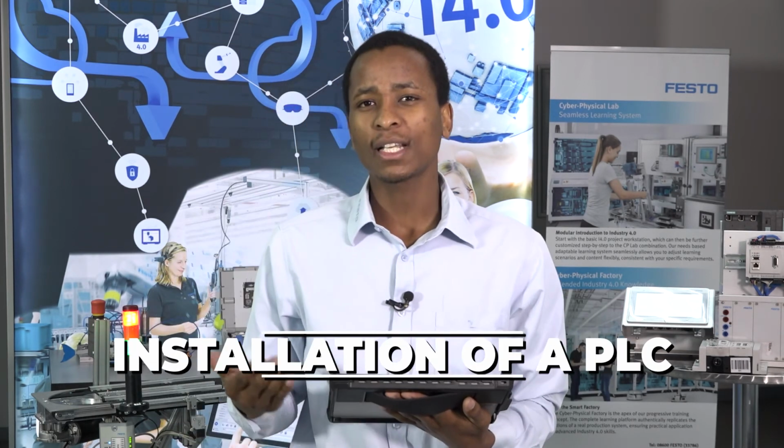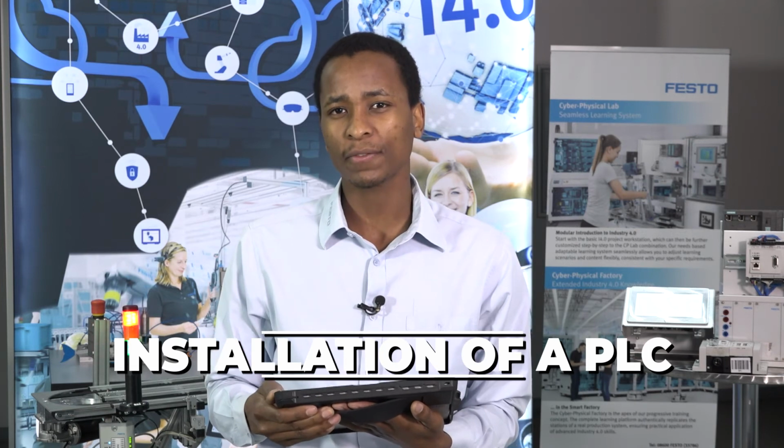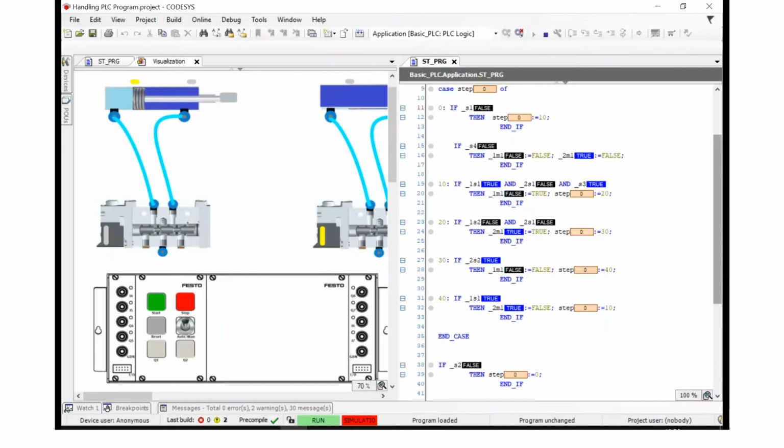Okay, let us look at an example of structured text. Structured text, basically, is coding in terms of text. I hope we will have enough time so I can continue to show you the function block diagram. In structured text, you will see that we have CASE step OF. CASE step OF is a command which we use so that we can divide our sequence in terms of steps. And you will see that the first step is step 0. Let us see what happens at step 0.